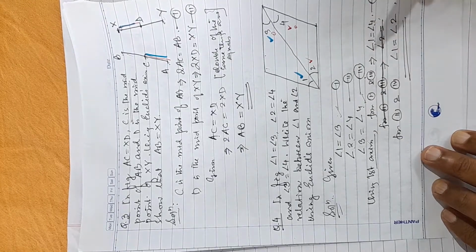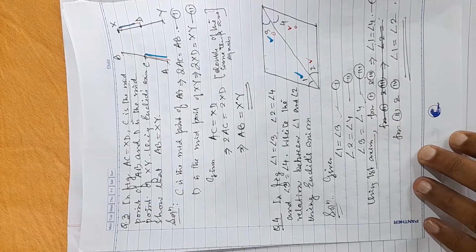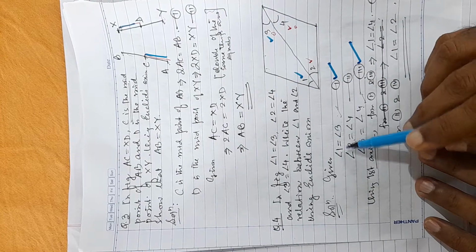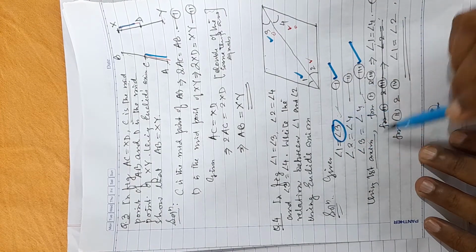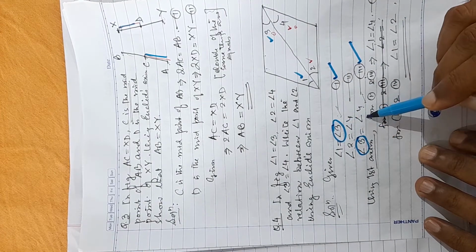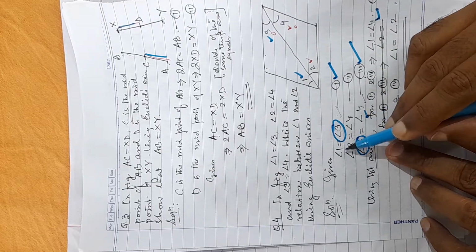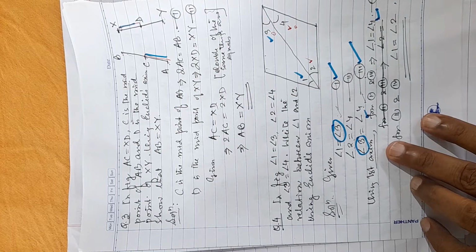See carefully, from these two, number 1 and number 3, angle 1 is equal to angle 3. So angle 3 is equal to angle 4. So from here what we can say, angle 1 is equal to angle 4. So we are getting the relation. This is relation number 4.